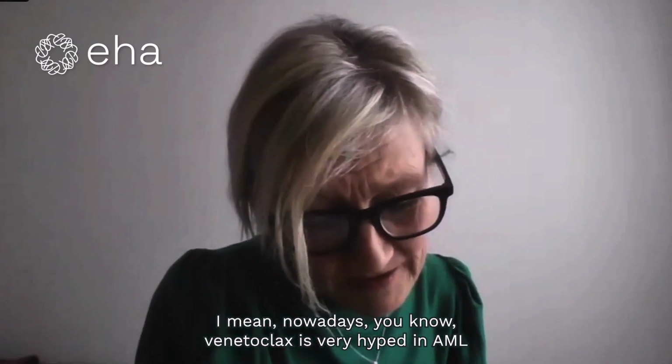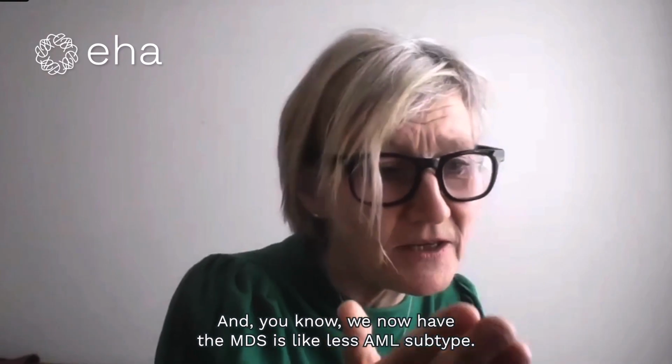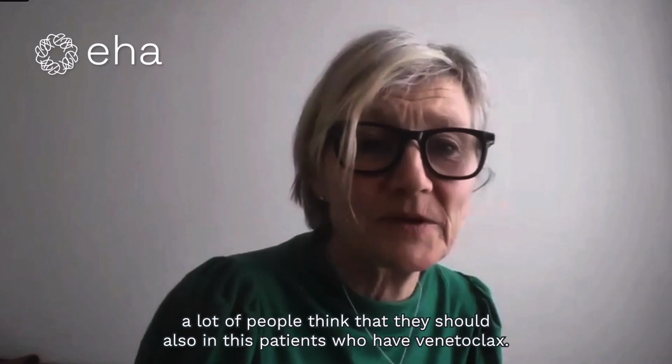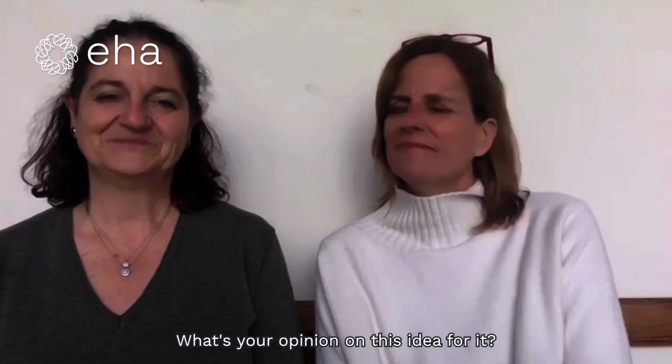So I mean, nowadays, venetoclax is very hyped in AML, right? And we now have the MDS/AML subtype. So in my country, a lot of people think now that also the MDS patients should have venetoclax. What's your opinion on this?